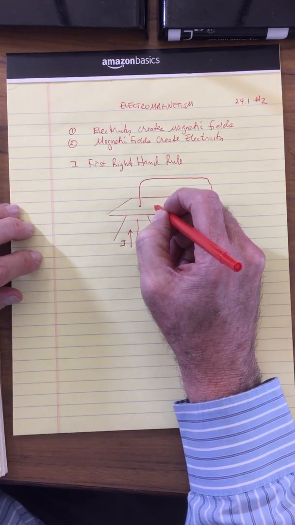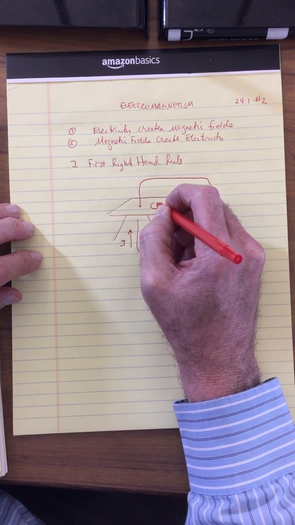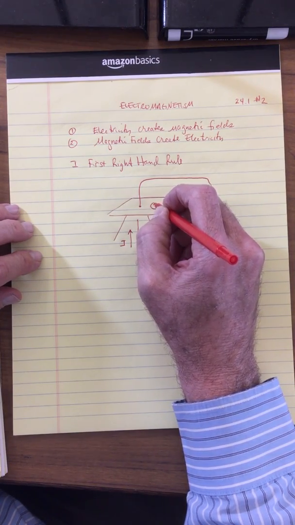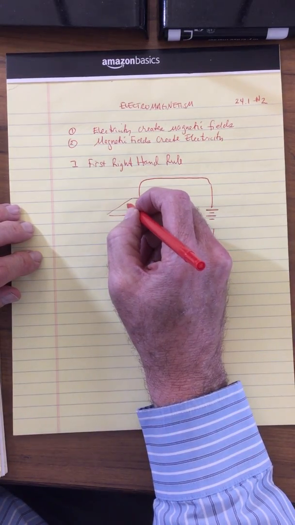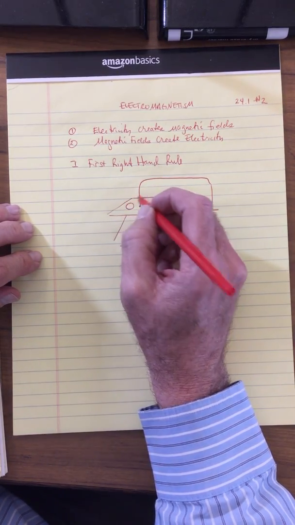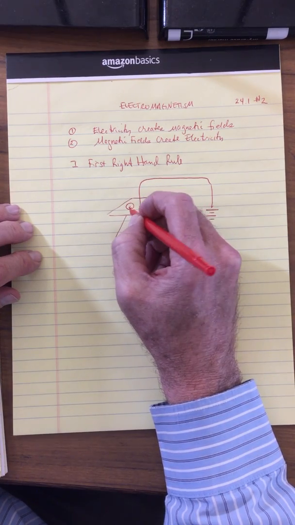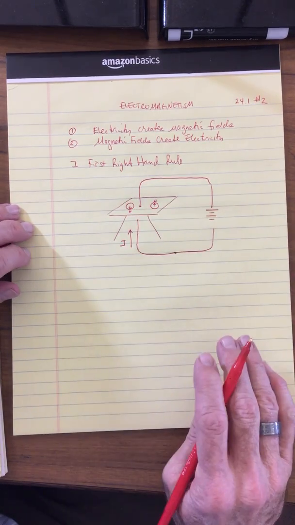If you put a compass on this paper, which we'll see in the lab, it will be pointing to the north here, but on the other side, it'll be pointing this direction, as if this is north.